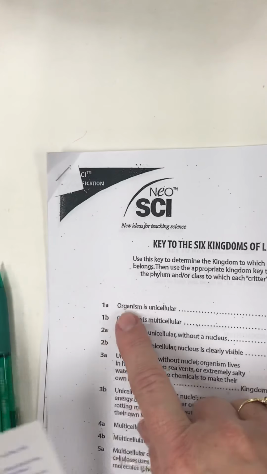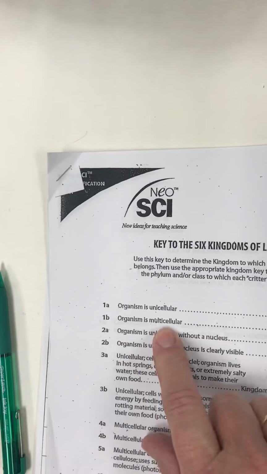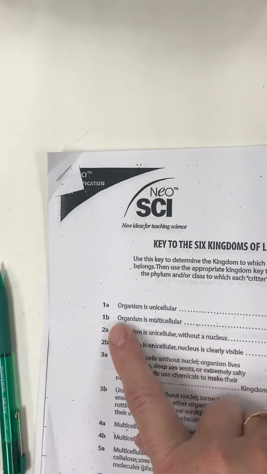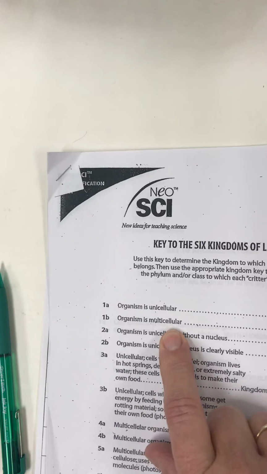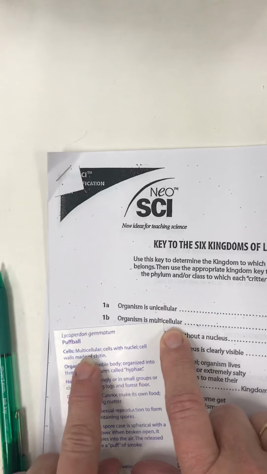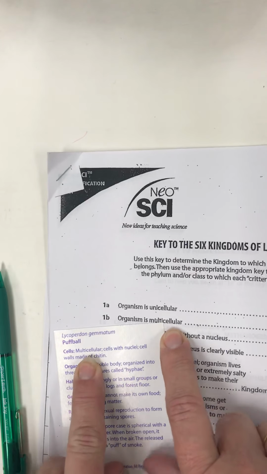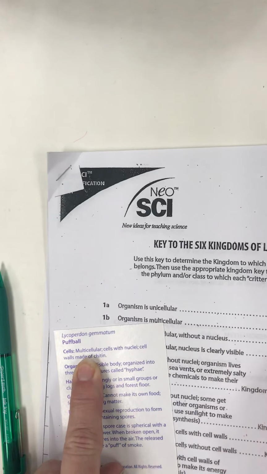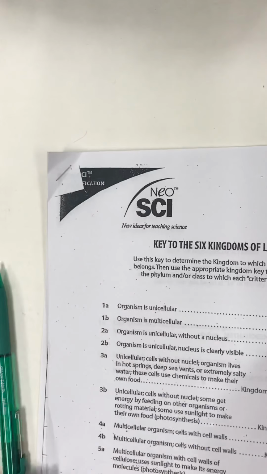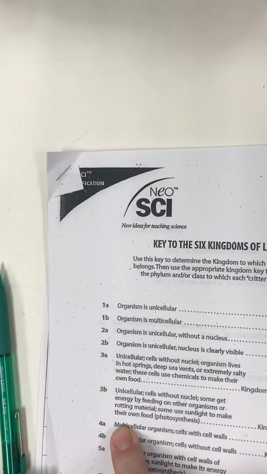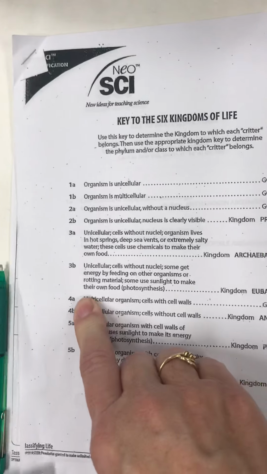All right, so this key, it has number 1A and B. You're going to read those. Number 1A is unicellular, number 1B is multicellular. Well, your card says they're multicellular. So you go with the multicellular. I'm going to slide over here, and it says to go to 4A. So now I'm going to look at 4A and B. Let me scroll this up a little bit.